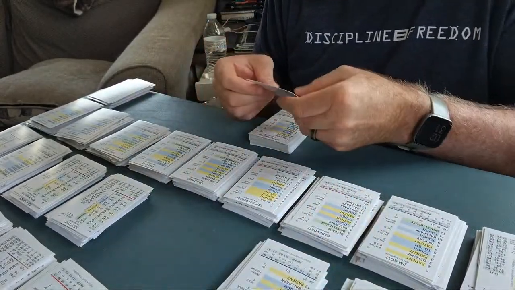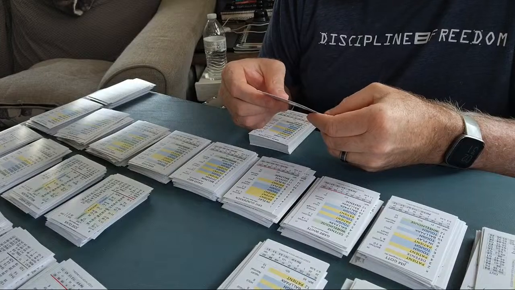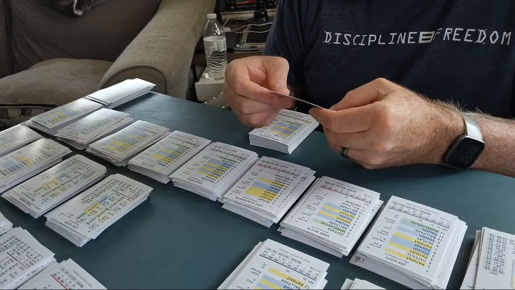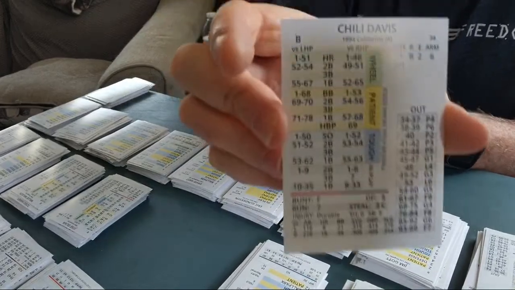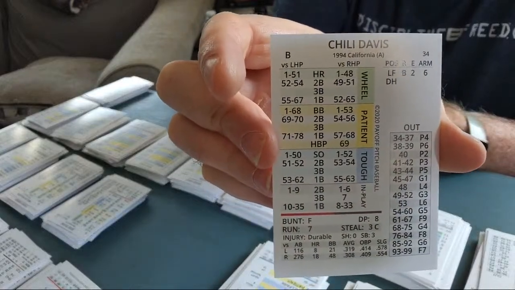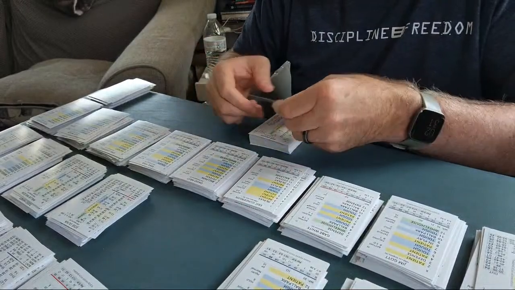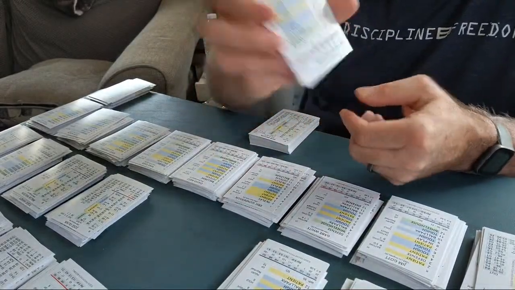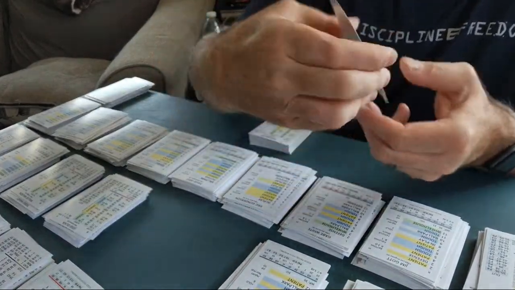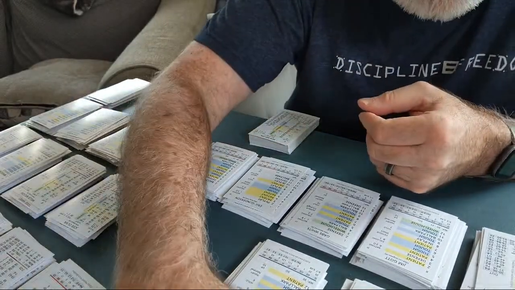Lee Tinsley. Chili Davis, 34 years old, 26 homers, hit 300 against both lefties and righties. Great card for Chili in California. California's got some solid players. I don't know what their record was this year. I have no idea. Here's Mark Langston, 7-8, 4.68. Another age 34 card for California.